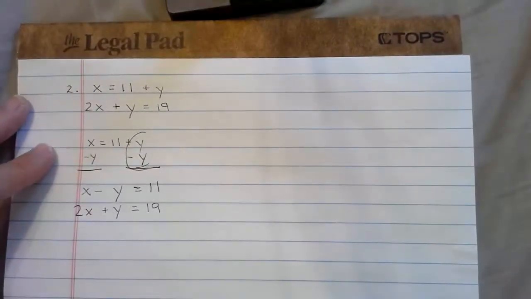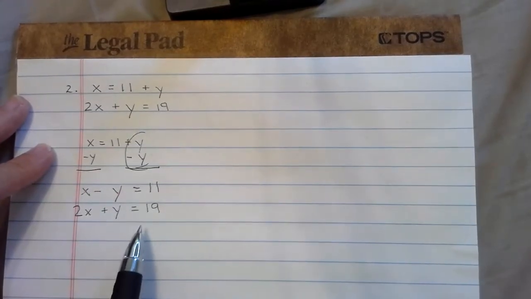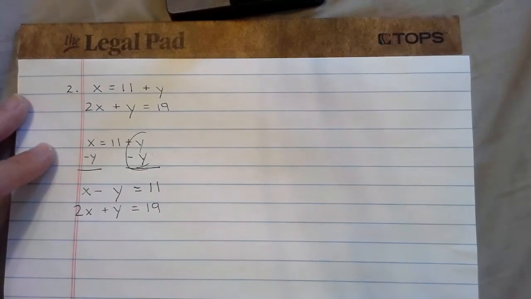And I'll bring this one back down. So we rewrote the first one so that we have everything lined up: the equal sign, the constant, the y's, and the x's. And I think you can see when we get x and y on the same side and line up all the stuff, we already have opposites. We are ready to eliminate a variable, and it looks like it's the y's that are going to go.